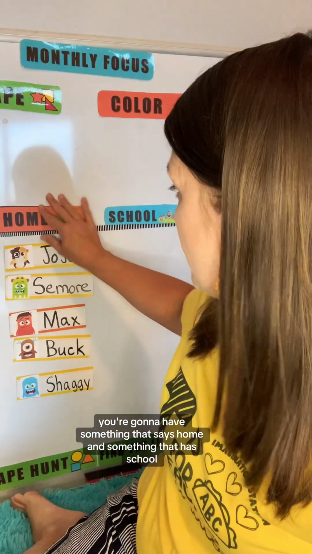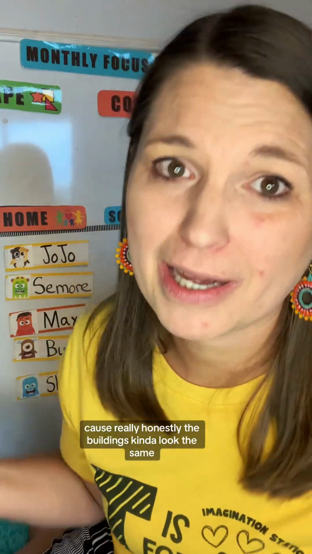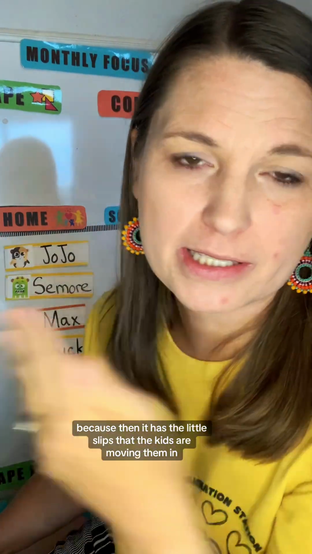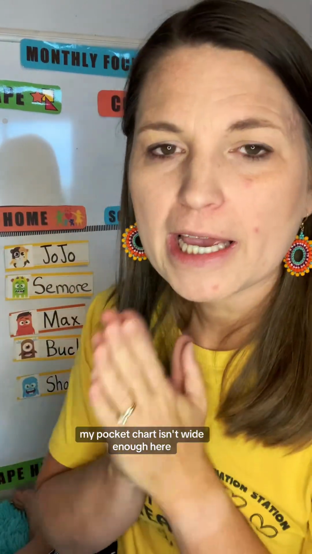You're going to have something that says home and something that says school. For the longest time, mine in my classroom was simply a die cut of a school and a die cut of a home in two different colors so that we could differentiate what was home and what was school, because honestly, the buildings kind of look the same. You could also do this in a pocket chart. That works really well because it has the little slits that the kids move them in. My pocket chart isn't wide enough here, so I'm just using this as our example.